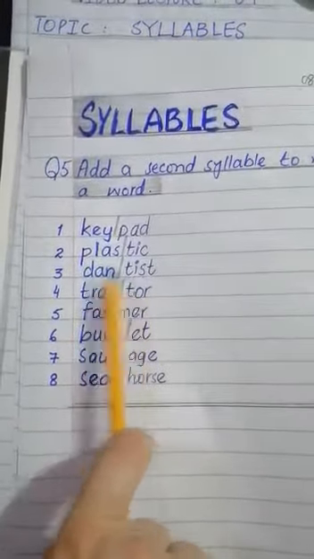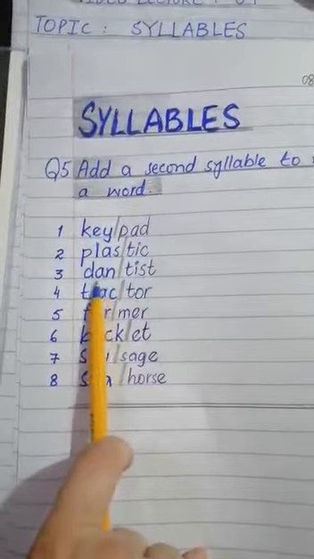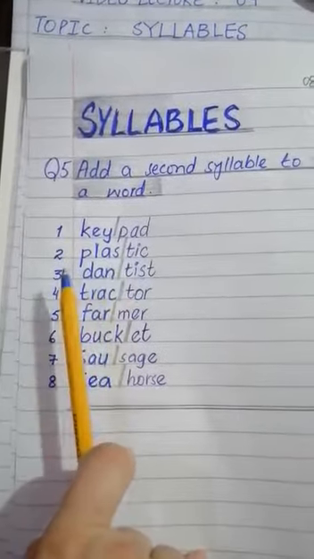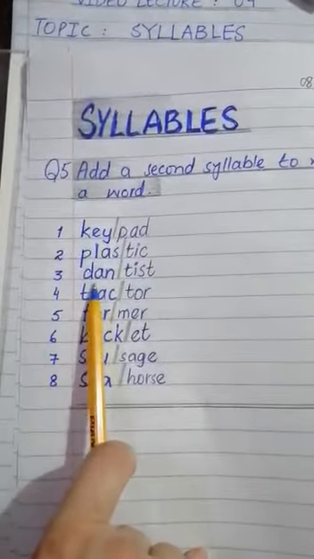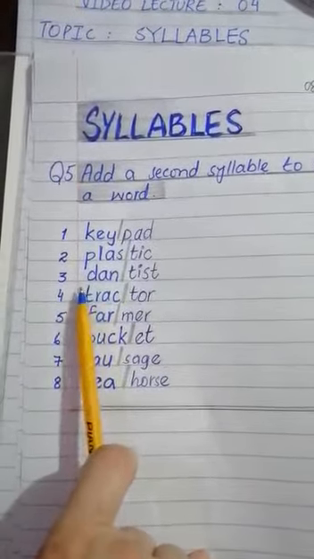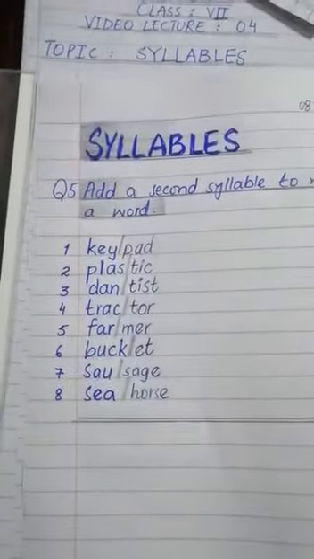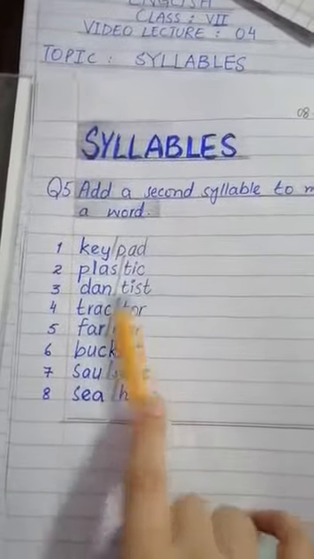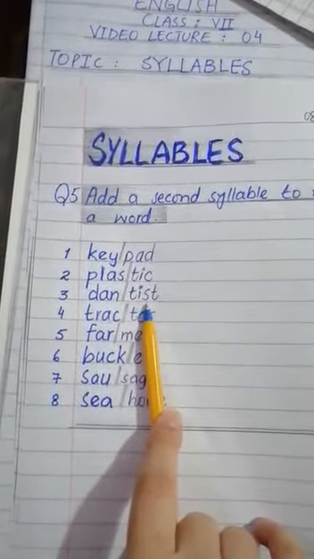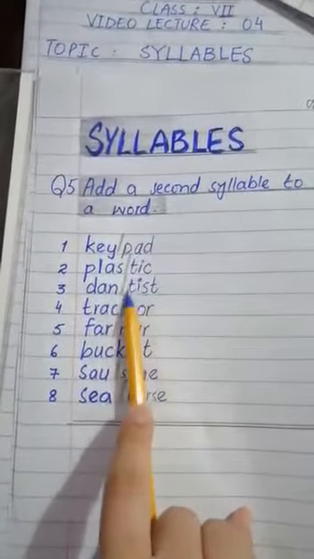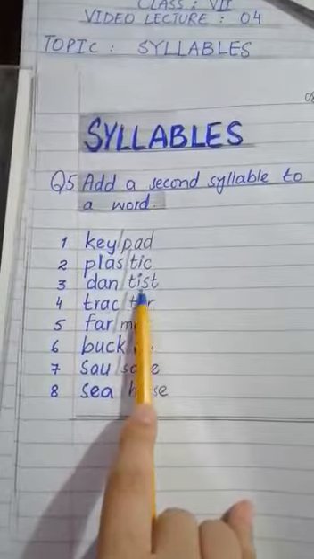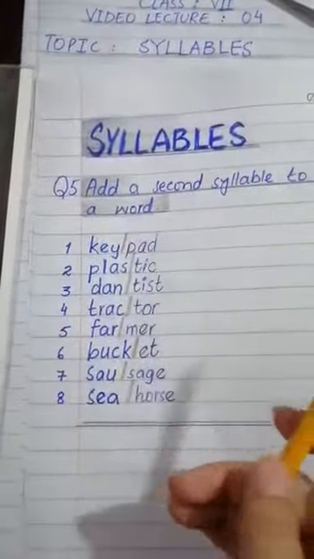Next is Dan. In Dan you can see here we have one vowel and one vowel sound. We can have two vowels as well, but it should produce one vowel sound, okay. So it will be one syllable. In Dan I have added test. Dentist is a doctor who is concerned with teeth, okay.